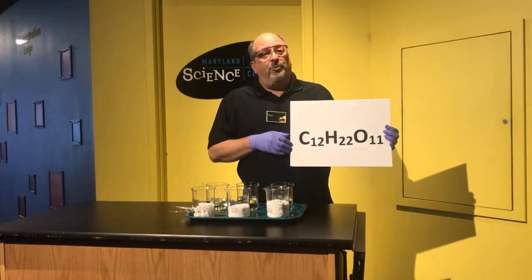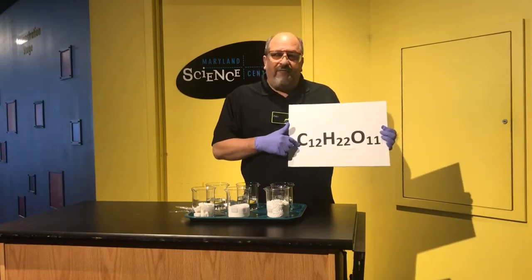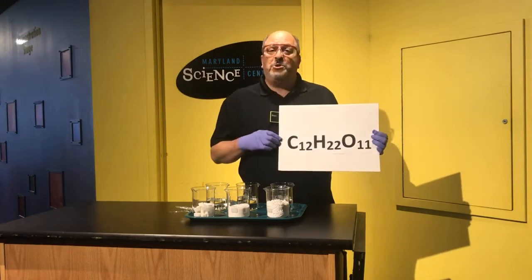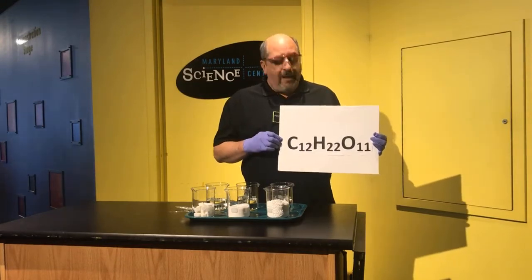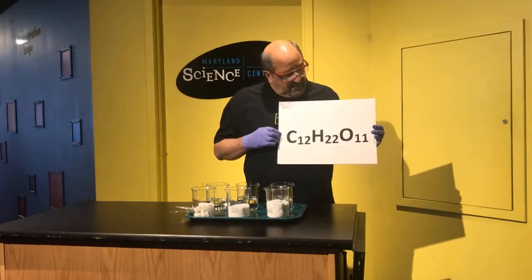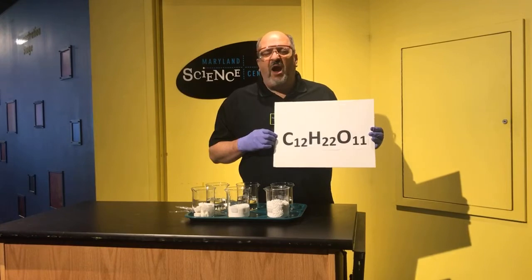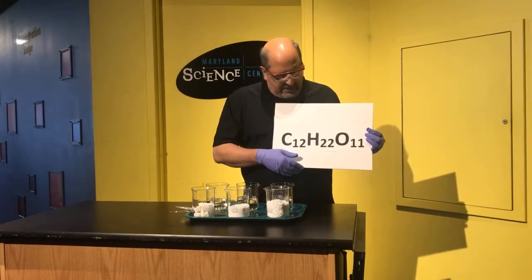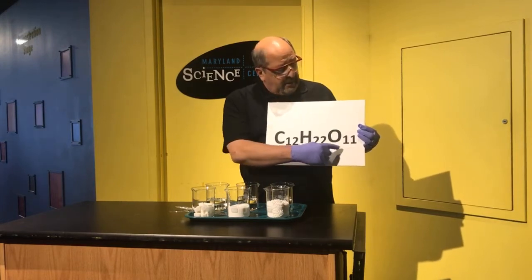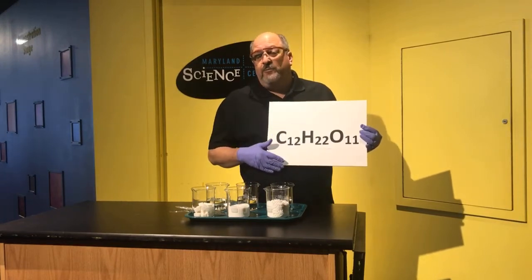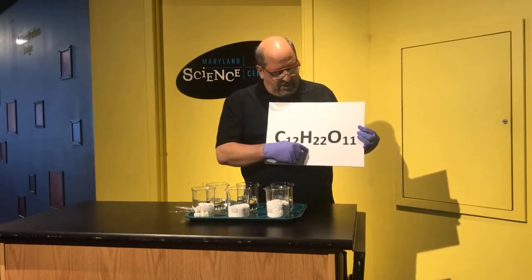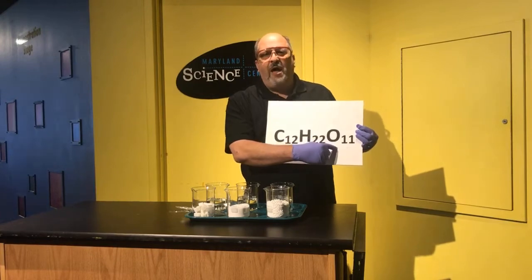Sugar is only made out of three elements. The C for carbon, H for hydrogen, and the O for oxygen. Carbon, hydrogen, oxygen. That means that sugar is a carbohydrate. And if you take a look at the recipe for sugar, there's an important piece of comparison here, an important ratio. It has to do with the fact that there are 22 hydrogen atoms and 11 oxygen atoms in a molecule of sugar. Now, if you think about it, this is twice as much hydrogen as there is oxygen.